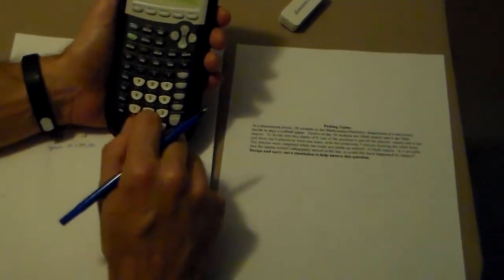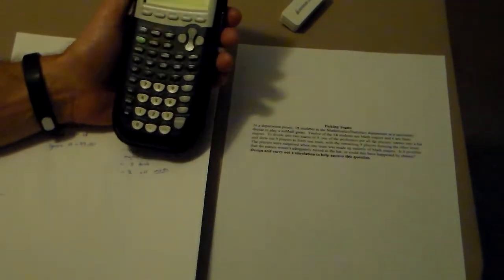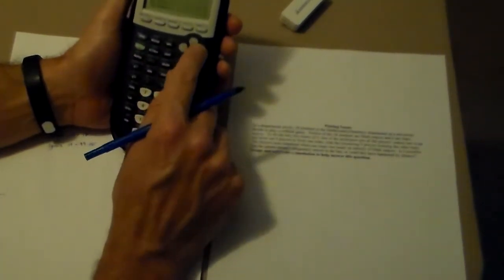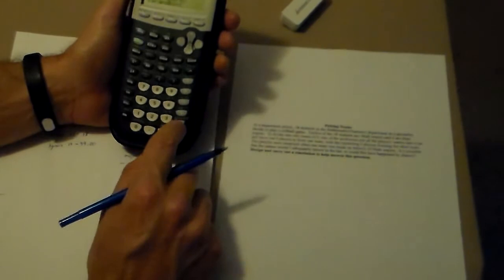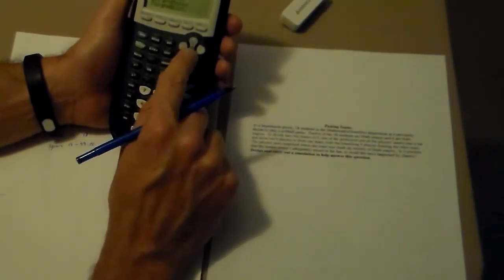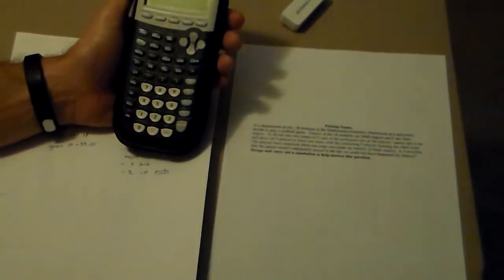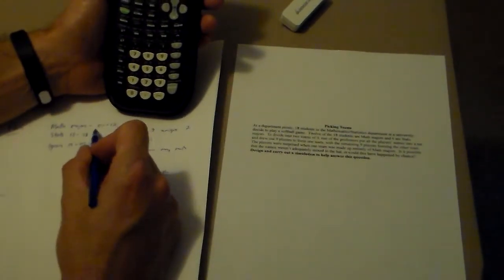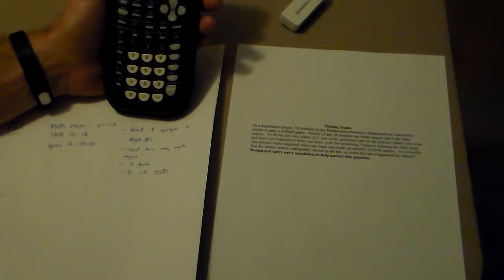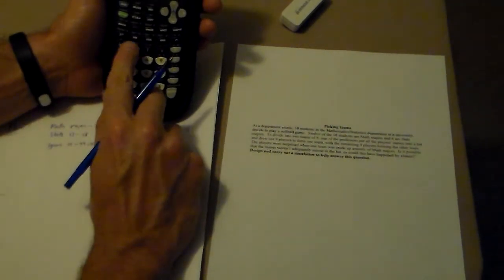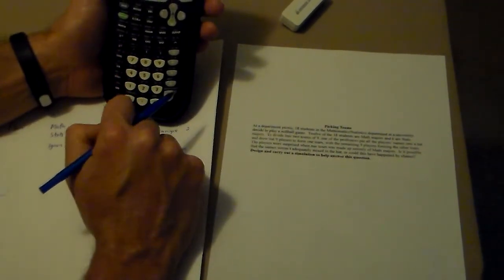All right, so let's take a look. Let's use a calculator. So this is what we're going to do. We are going to use random integer. Let me show you how I got there again. I hit math, went down to PRB for probability, and went down to random integer. And now I want to pick numbers from 1 to 18. Those are the numbers that I'm looking for. So I put 1, comma, 18.